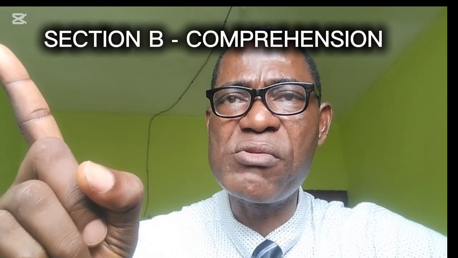Let's move on to section B of paper 2, that is comprehension. Under the comprehension section, you will be given a passage followed by some questions. The aim is to test your understanding of that passage placed before you, your ability to interpret information found within the passage, and sometimes your ability to make correct inference and meaning beyond what is directly written in the passage.